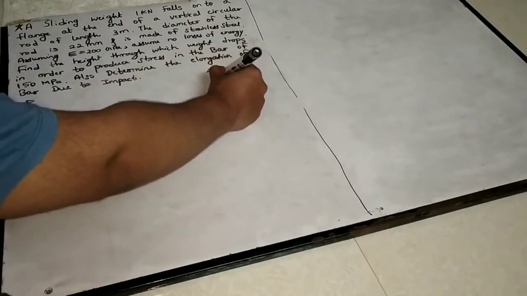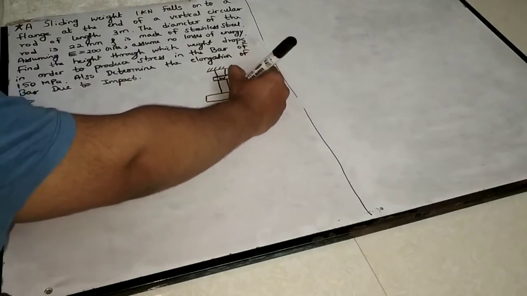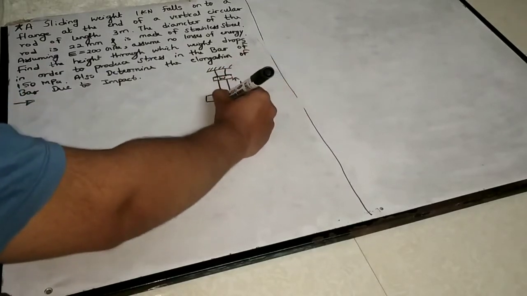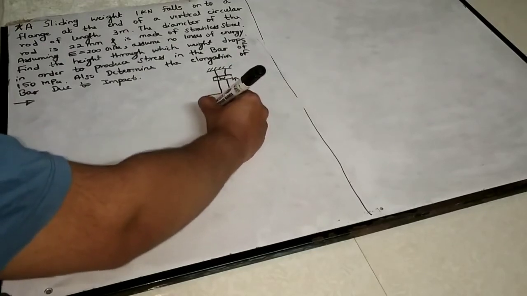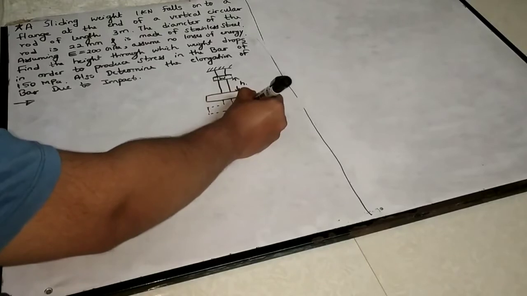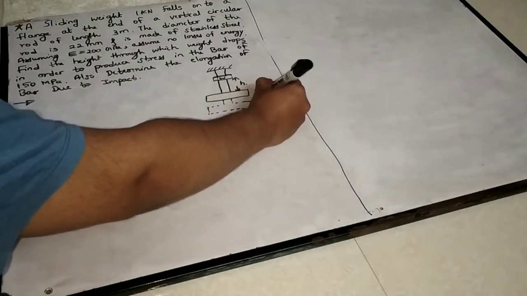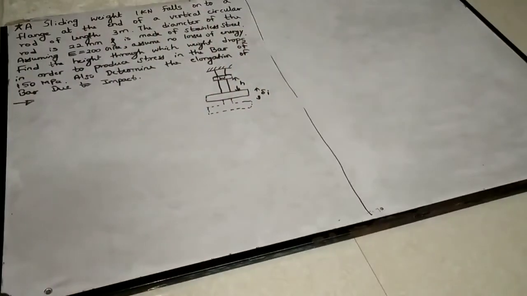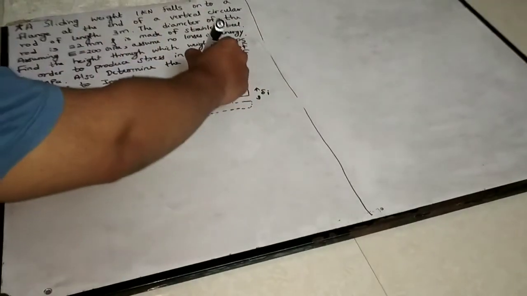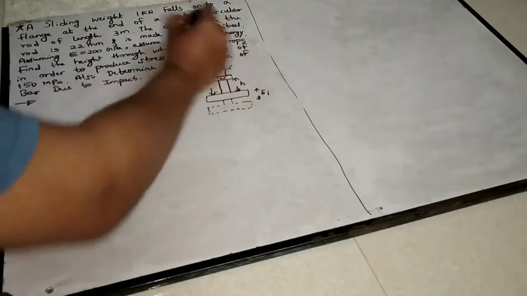So this is the weight W which is falling on this, right? And there will be some deflection. So you already know these things now, right? Length. That also I'll show. So this is a sliding weight.